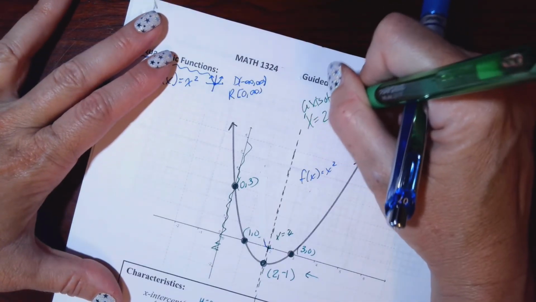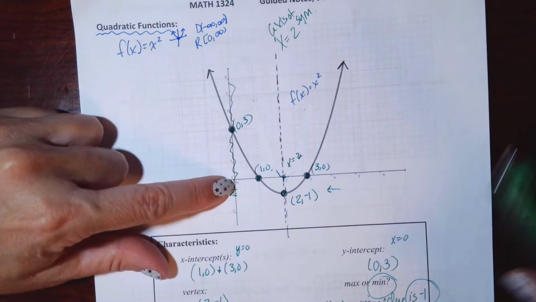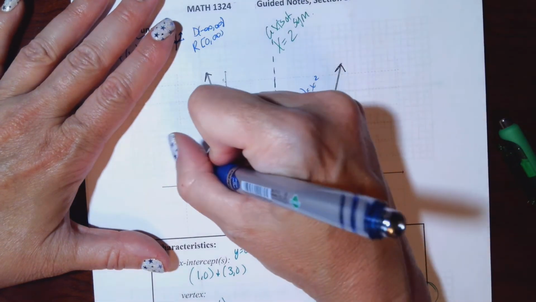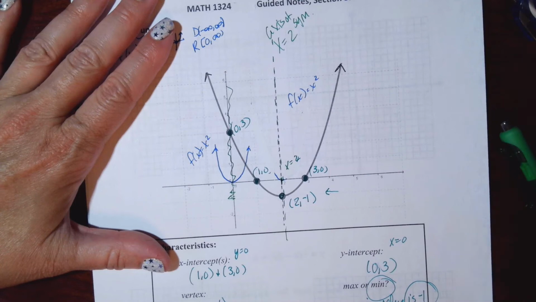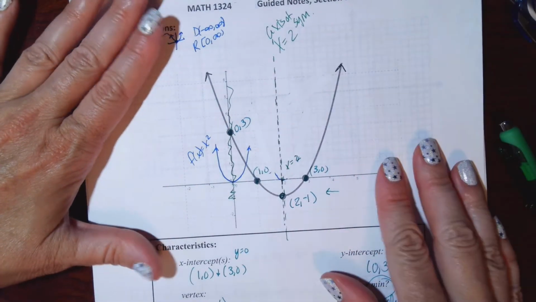Axis of symmetry, and I was not paying attention and took it as my y-axis. My parent function should sit over here. There we go. f of x equals x squared. There's my parent function sitting on the y-axis, not on that axis of symmetry.